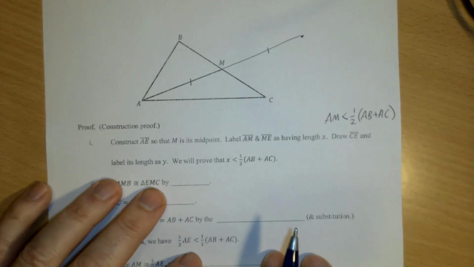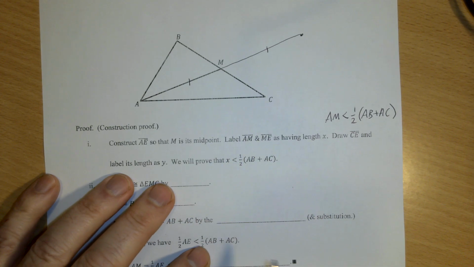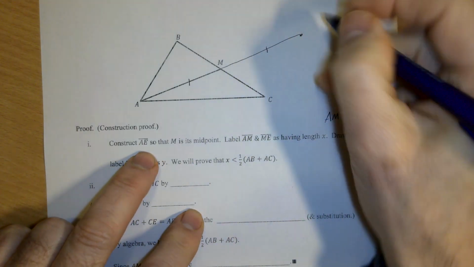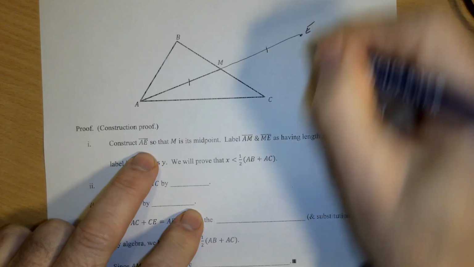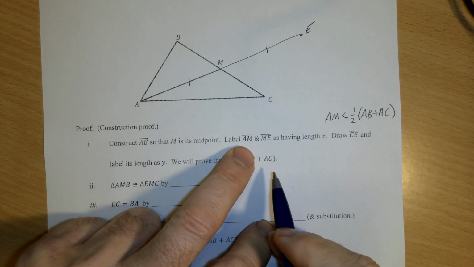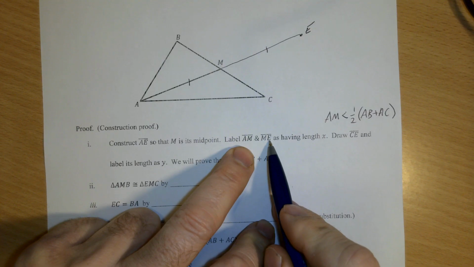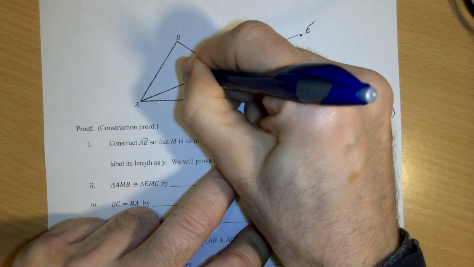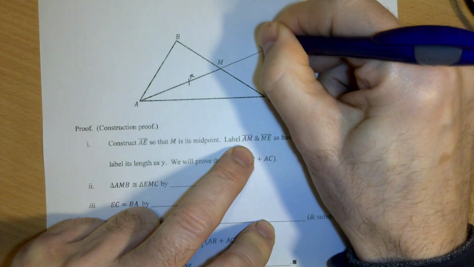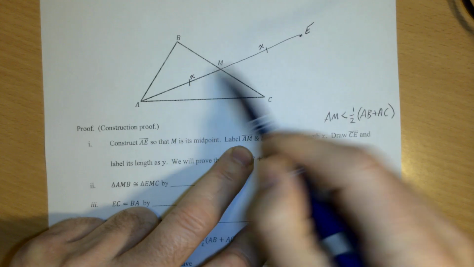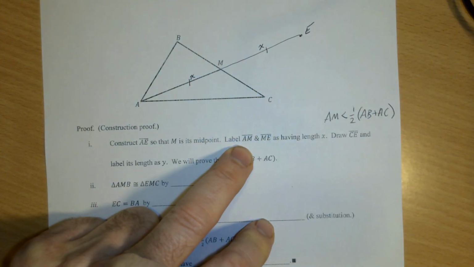All right, get back in focus. Okay, so that is supposed to be the point E. Label segment AM and ME as having length X. So AM has length X. I guess I should have just labeled them with these distances rather than the notch there, but that's fine.